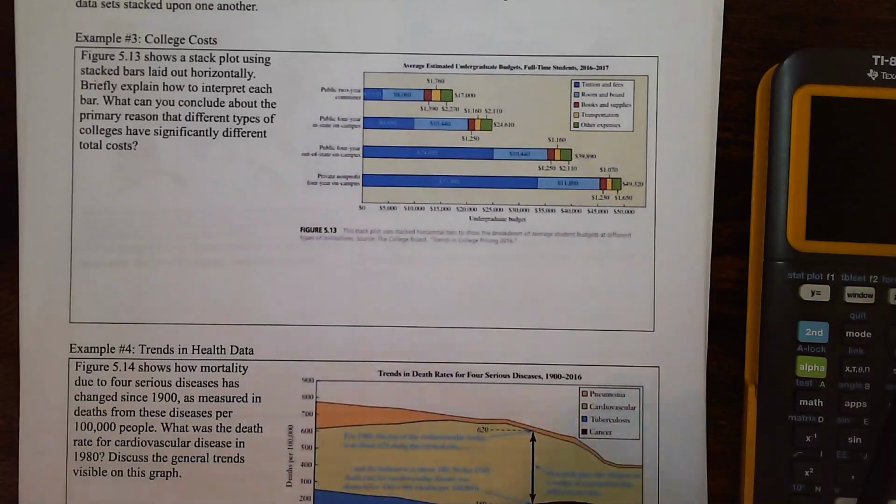Right, so example 3, we've got the stack bar graph, or stack plot, showing the stack bars laid out horizontally. Briefly explain how to interpret each bar. What can you conclude about the primary reasons that the different types of colleges have significantly different costs? So we have each bar divided into sections.